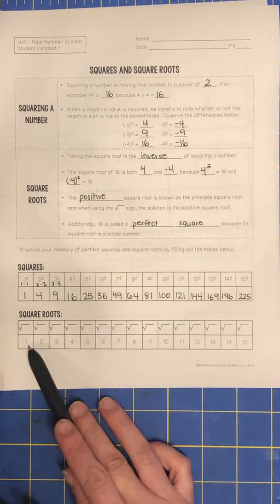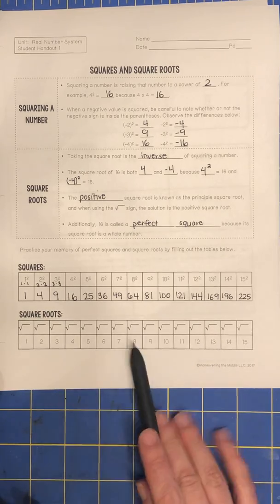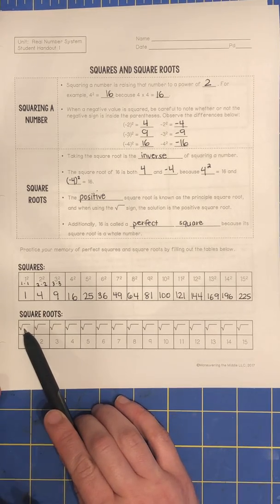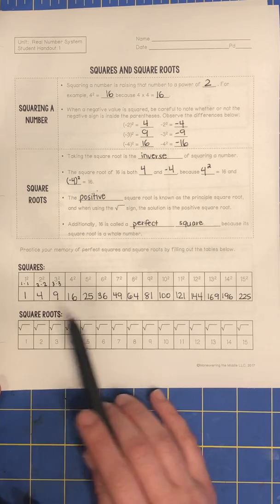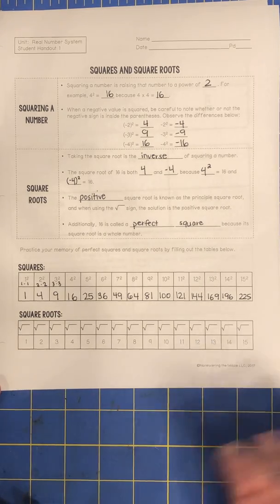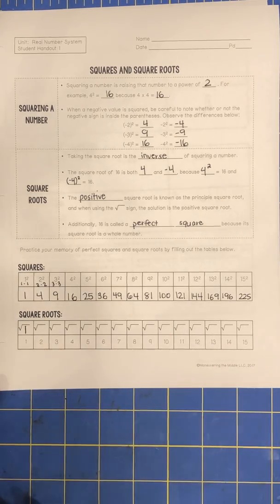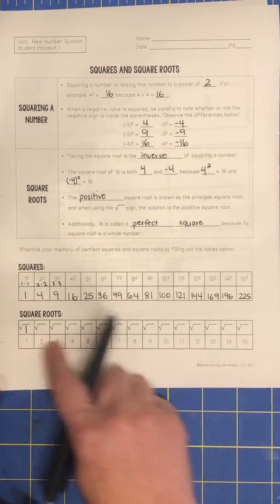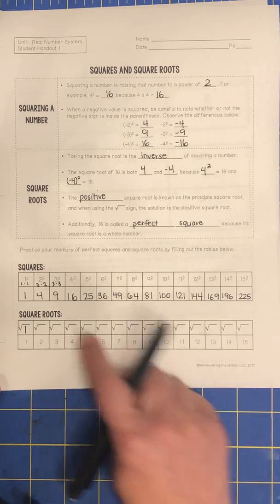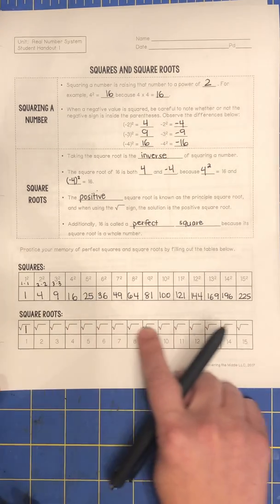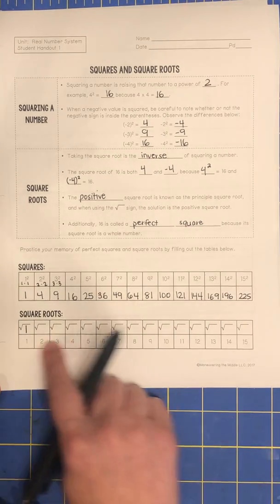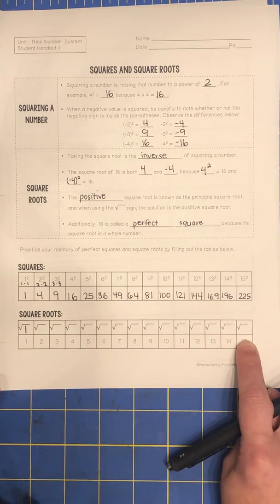So now we need to look at what our answers are to figure out which number goes underneath the square root symbol. So I'm thinking, the square root of what gives me 1? Well, in this case, it's 1. So I want you guys to go through. We'll pause the video here, and you're going to figure out which number goes under the square root symbol to give me this as my answer.